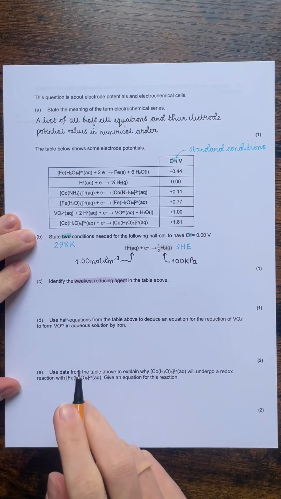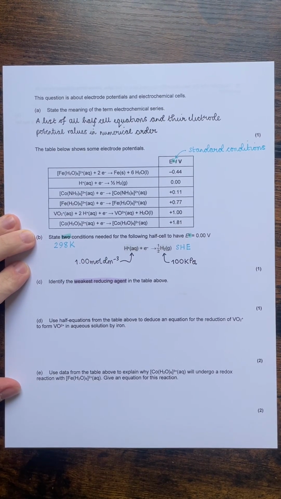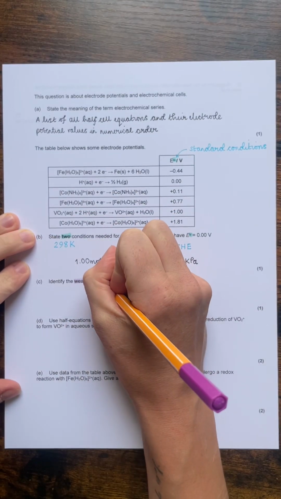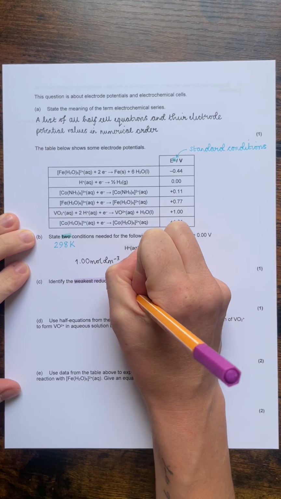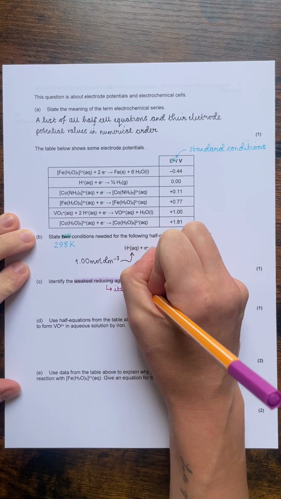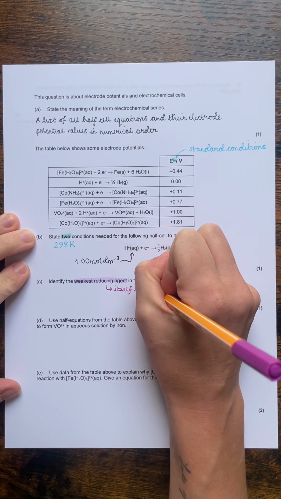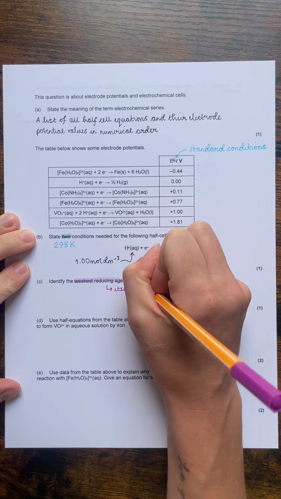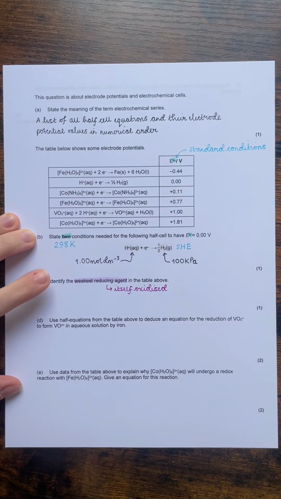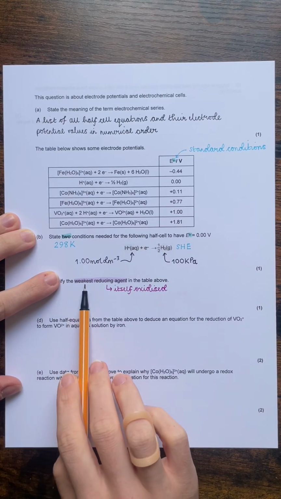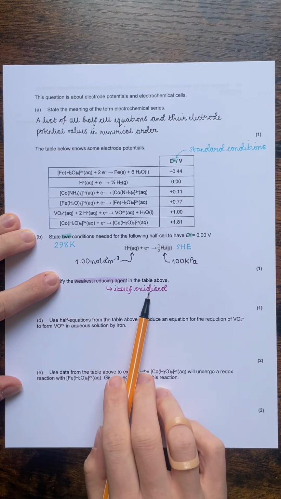So a reducing agent will reduce another species and it will itself be oxidized. And that's the first thing that even now, with all of my experience, I still need to write down when I'm doing a question like this. So it's itself oxidized, and then when we're thinking about the weakest either reducing agent or oxidizing agent, the way I see that is it doesn't want to be oxidized.